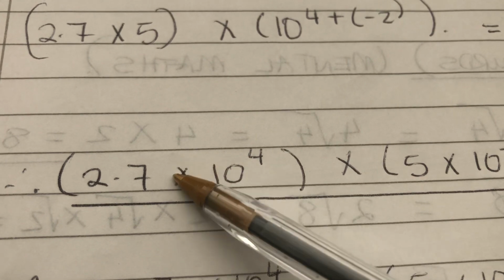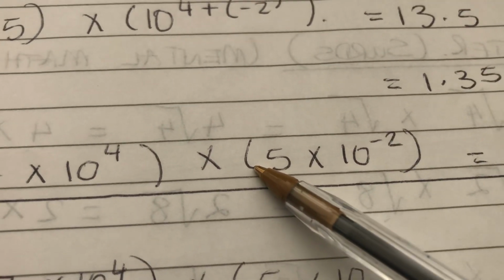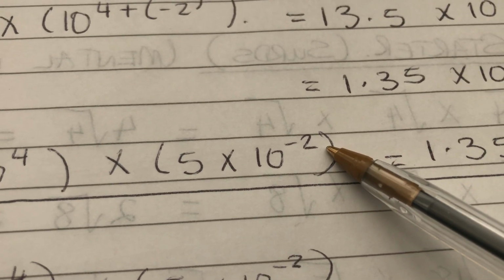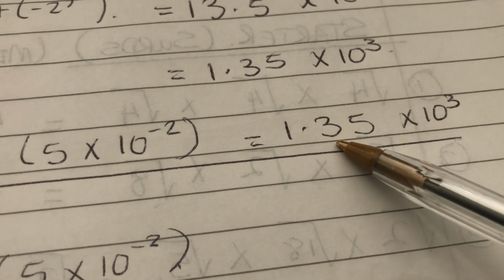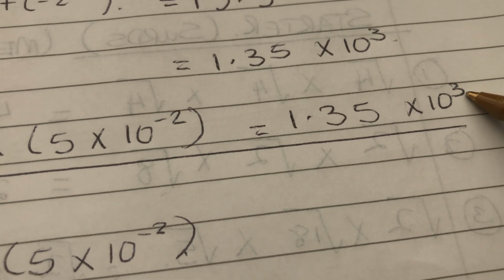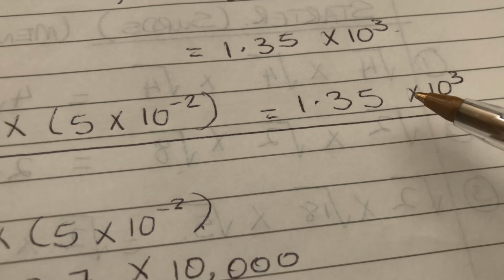So if you multiply 2.7 times 10 to the power 4 times 5 times 10 to the power minus 2, you have in standard form 1.35 times 10 to the power 3. Okay, that is in standard form.